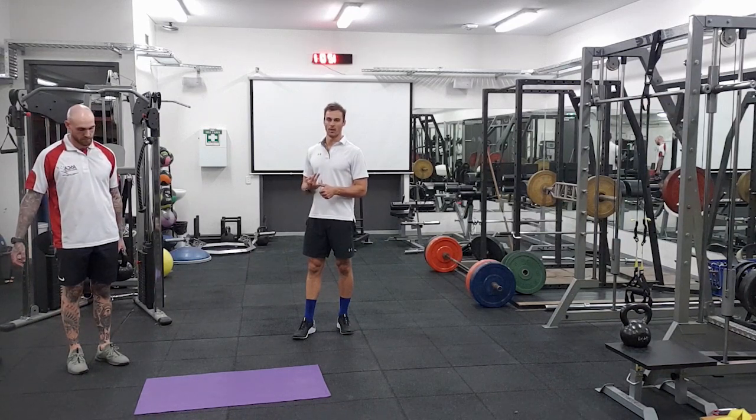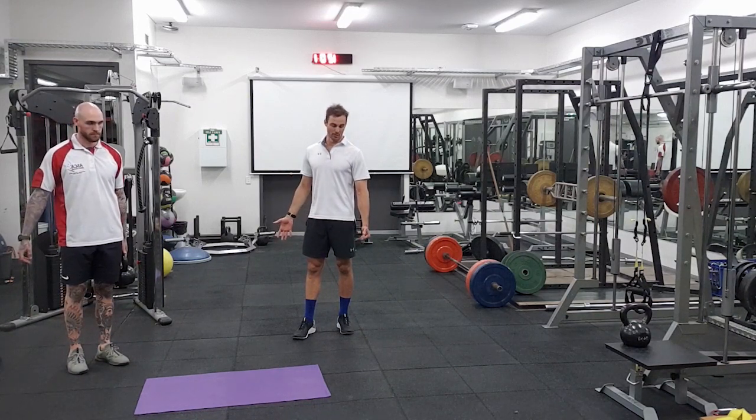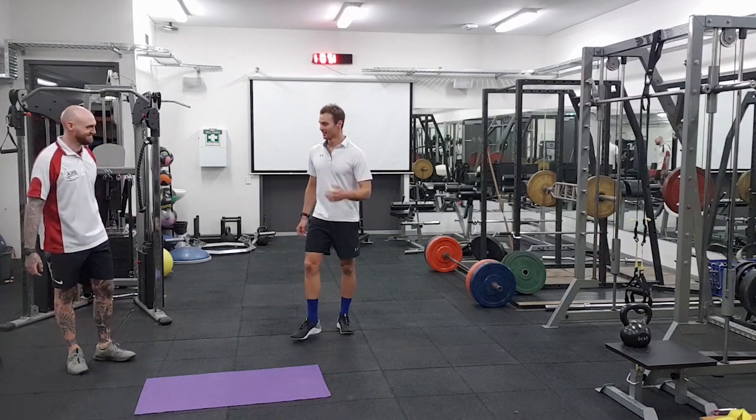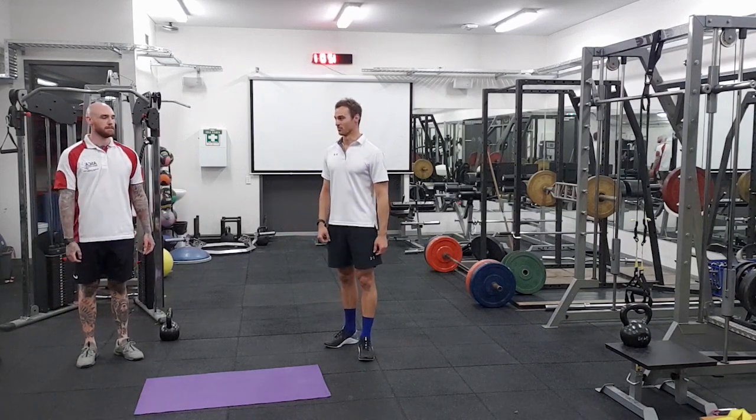Bulgarians. There's a whole heap of exercises that you can do where we just load one side and we create anti-flexion. I generally do bicep curls if I ever do them single sided, so I'm getting extra bang for the buck. I know a lot of people don't like bicep curls, but you need to know how to coach them.